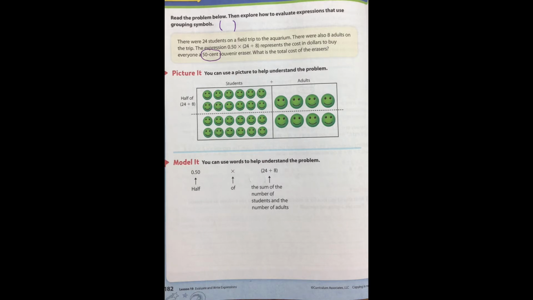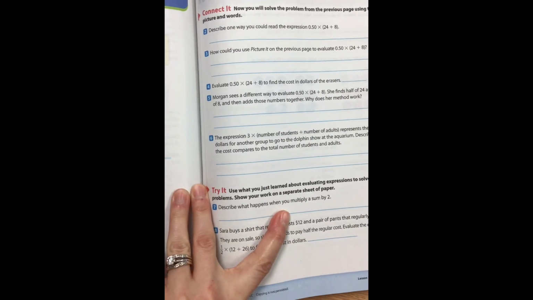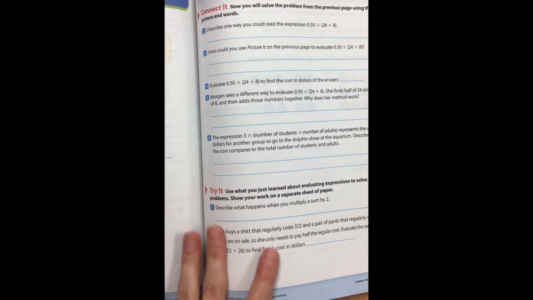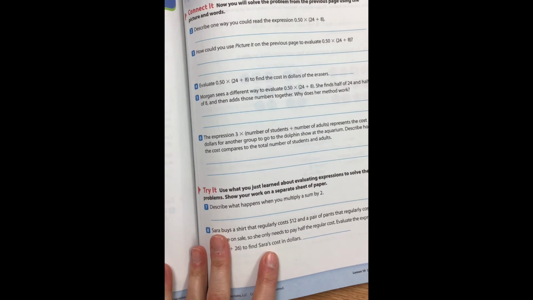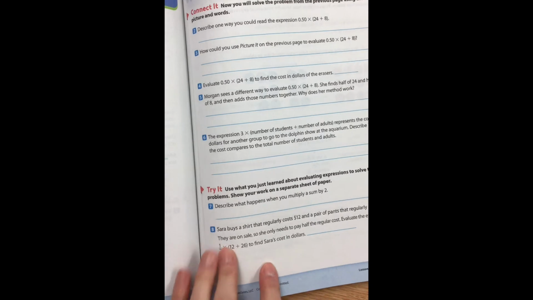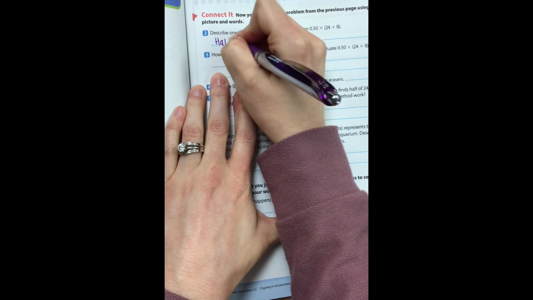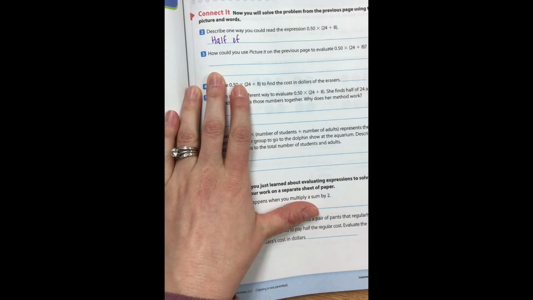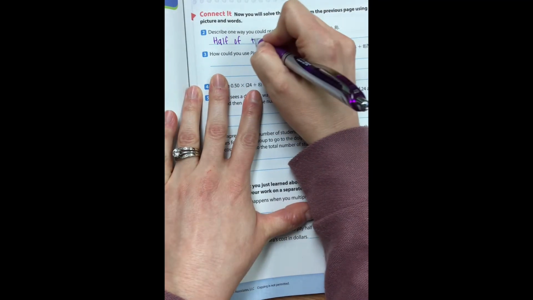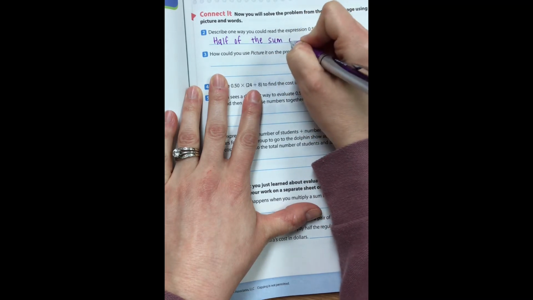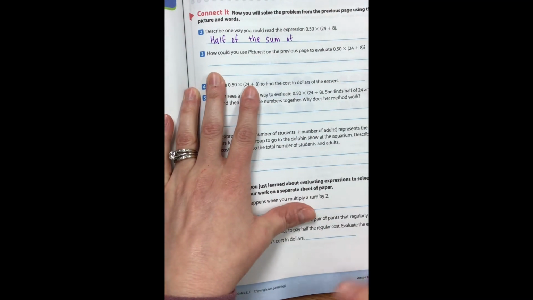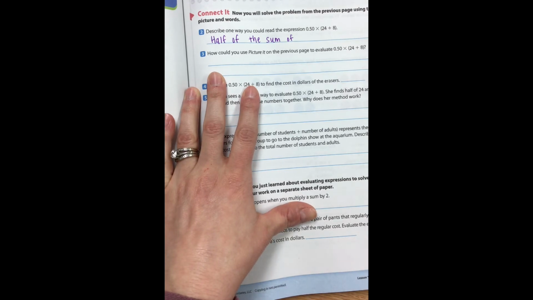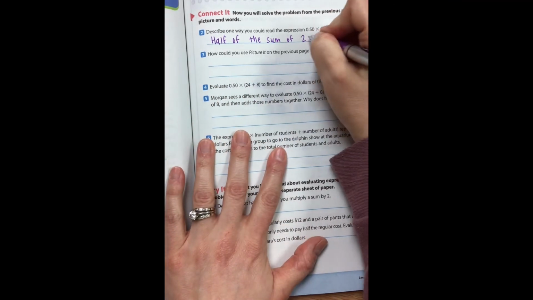So let's look over at page 183, and I'm going to be flipping back and forth because I've got it on video here. It says, describe one way you could read the expression, which we've already discovered over on the left-hand side. And we're going to write it with the model it, how they wrote it. Half of, which just means 0.50 times, right? The sum of, and instead of saying the adults and the students, I'm actually going to write the numbers. So what were the 2 numbers we're going to be adding? 24 and 8. Thank you.